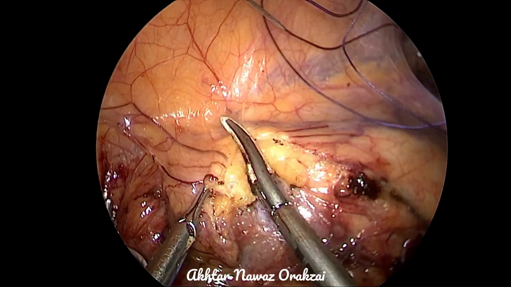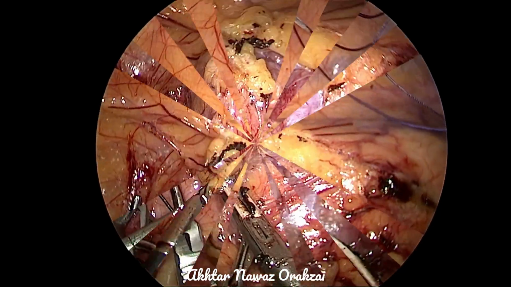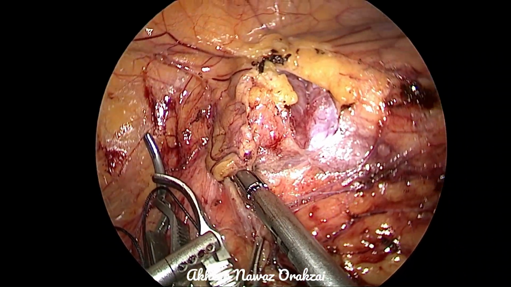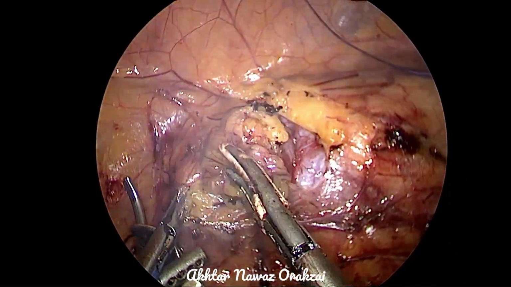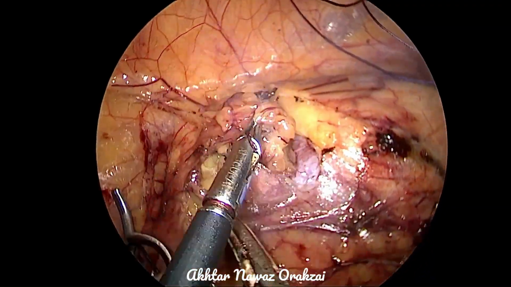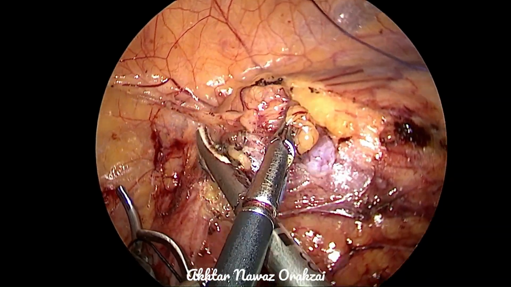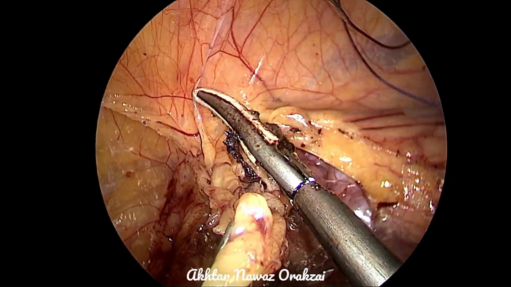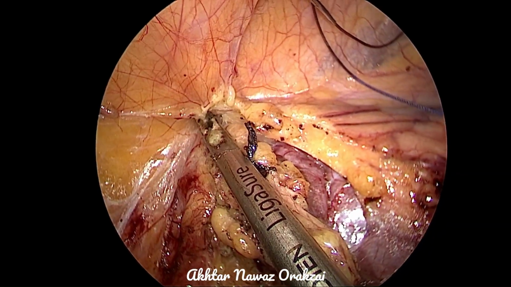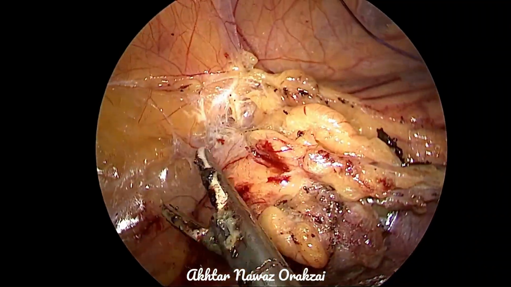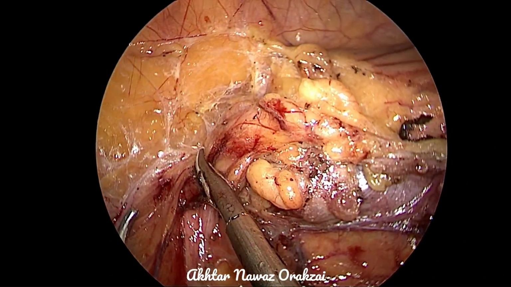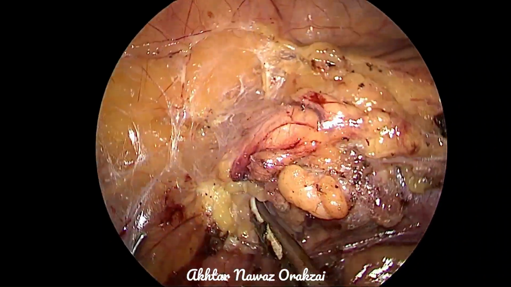So we are cleaning around the tumor to know where the base is. I'm not removing the fat and the Gerota's fascia which is overlying the tumor or covering it. There are two reasons for that. Number one, we need to keep it on the tumor so that we know by microscopy whether there is any involvement of this fat or not, to know the invasion. This is reason number one.